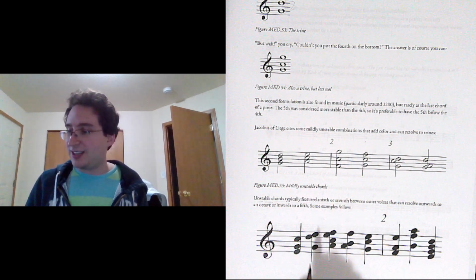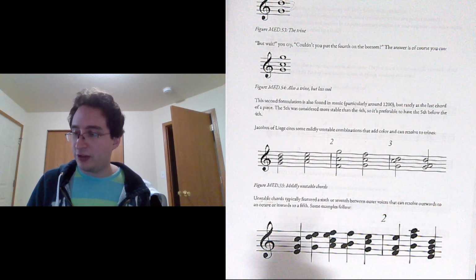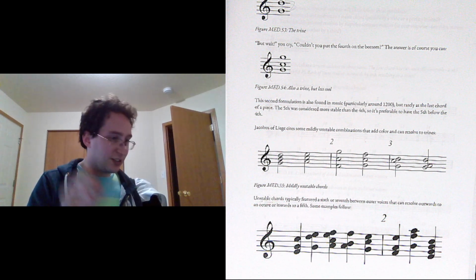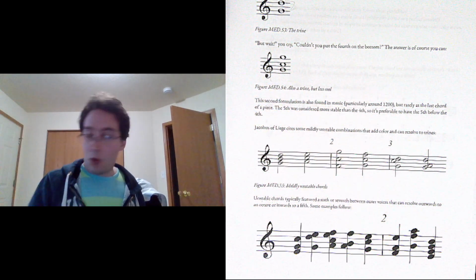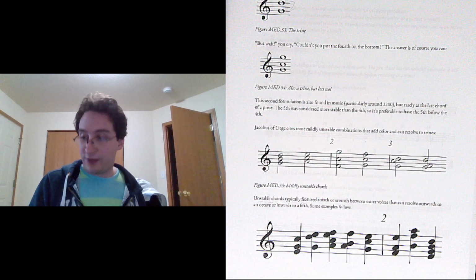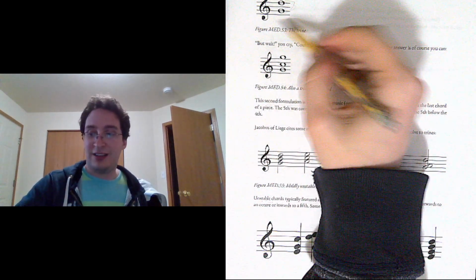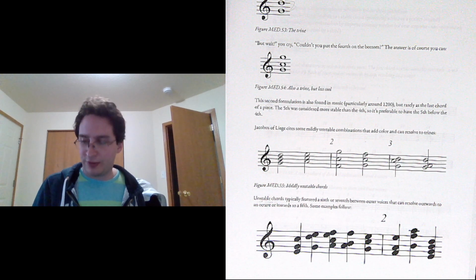Unstable usually feature the sixth or seventh in outer intervals that could resolve outwards to an octave, sixth out to an octave, or a seventh into a fifth, because that makes it easy to resolve to a trine. So here are some examples of unstable chords.